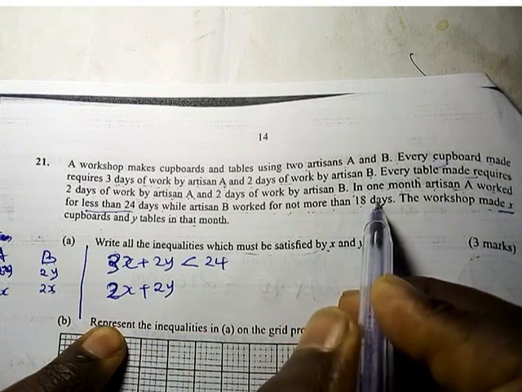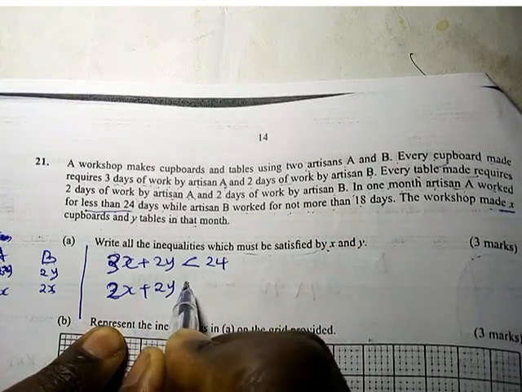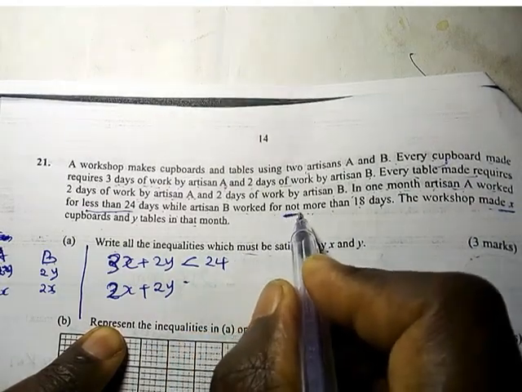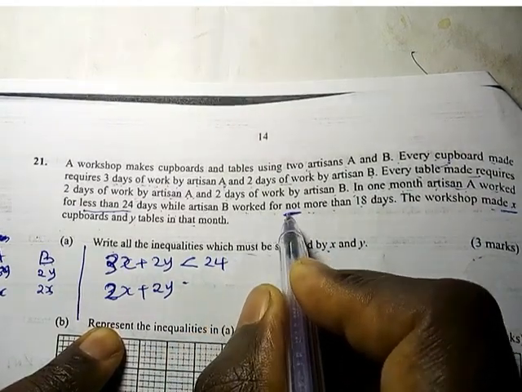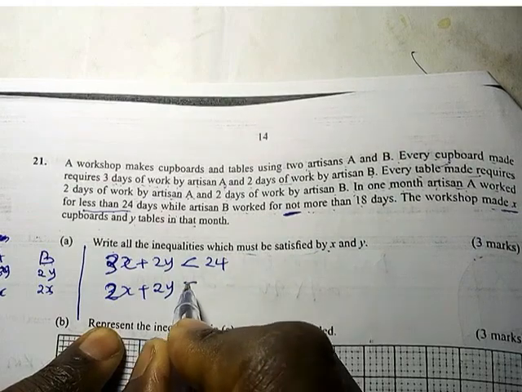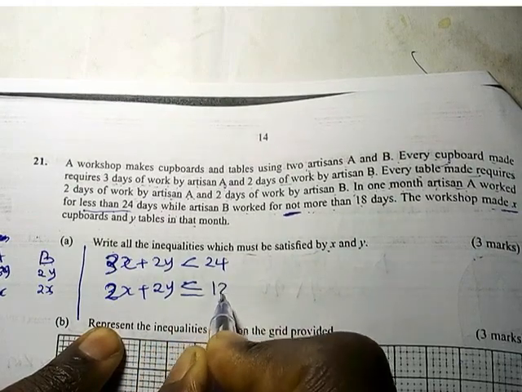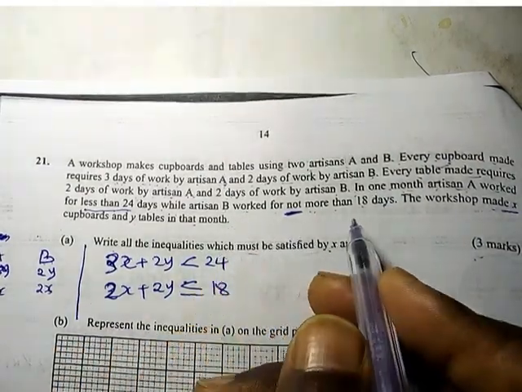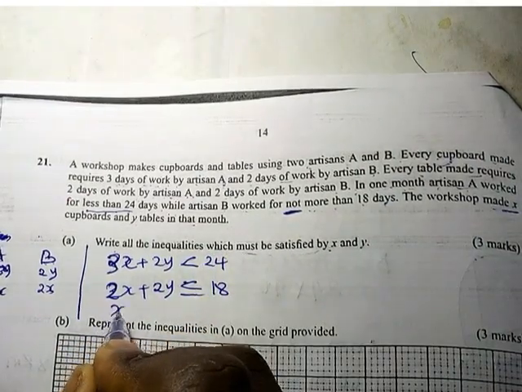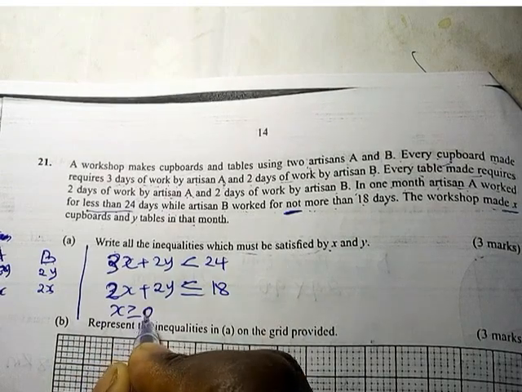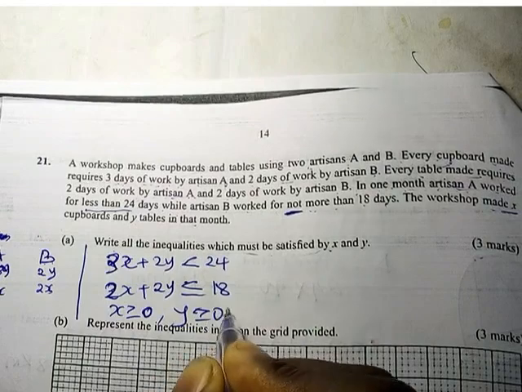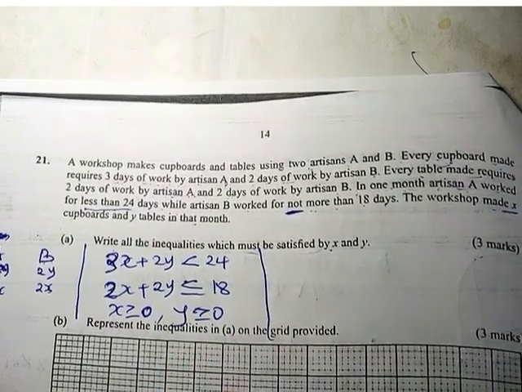Look here: not more than, worked for not more than. So if it is not more than, it is either 18 or less. And then the other obvious inequality is that X is greater than 0 because there is no negative number of items, and Y is greater than 0. So these are the inequalities that you need.